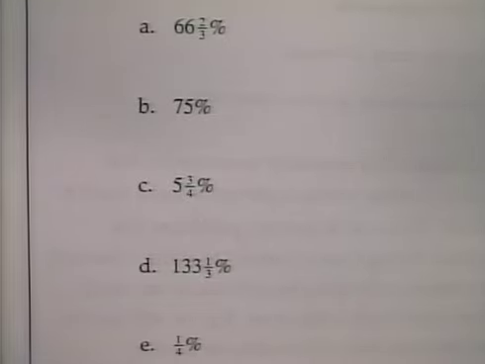133 1/3%. I want it as a common fraction. What are you going to do? Okay, let's try that. Tara, what do you say? 1 1/3. Very good. It is 1 1/3 because you could have changed it to a decimal, 1.33 1/3. That's 1 1/3, and as a common fraction, 1 1/3 is 4/3, an improper fraction, right?